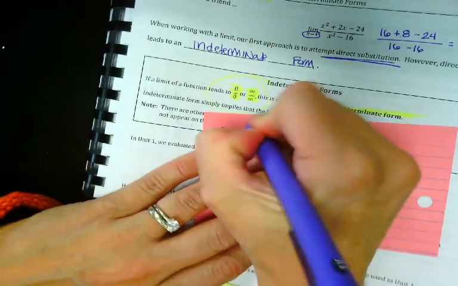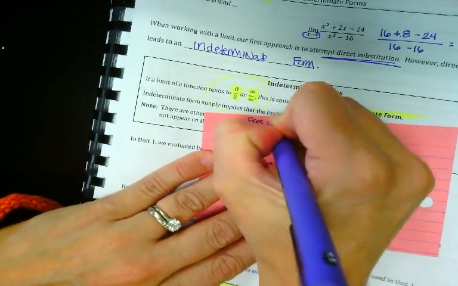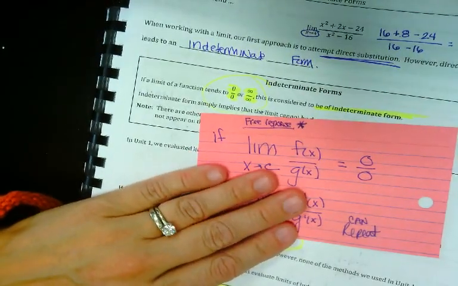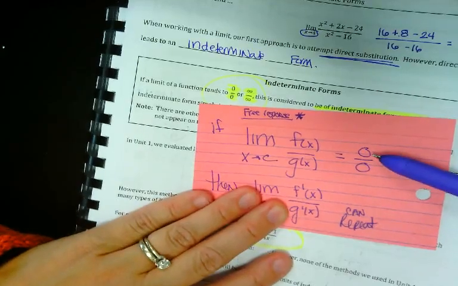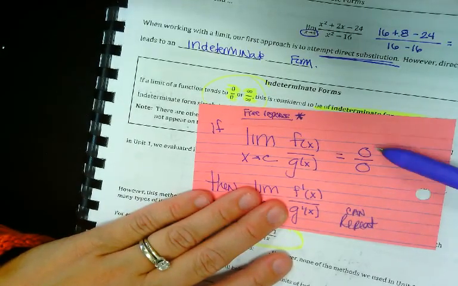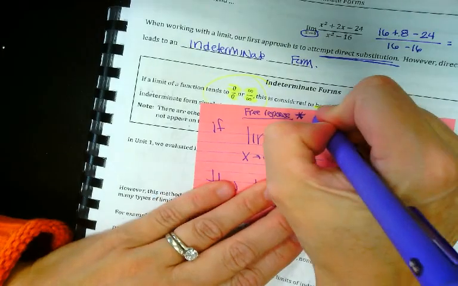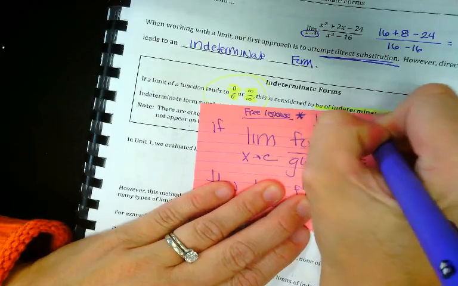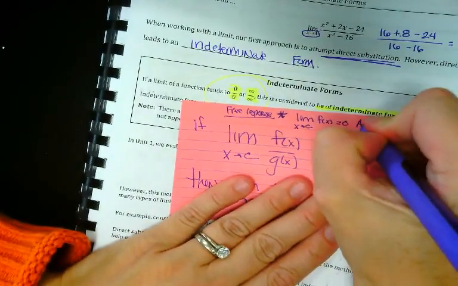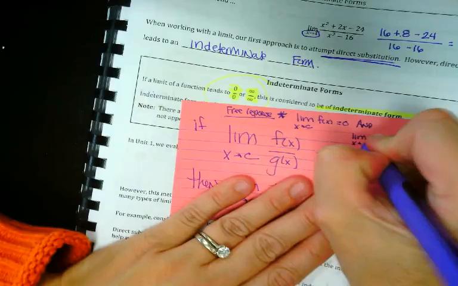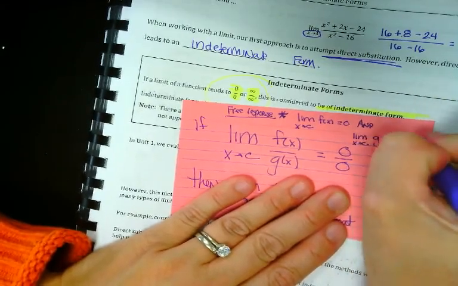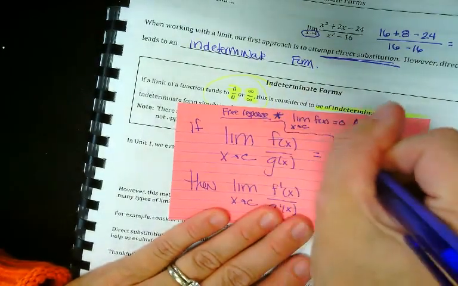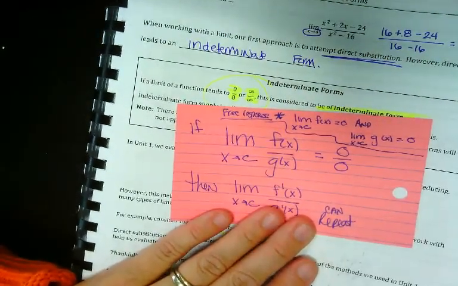If it's a short answer question, they call that free response. If it's in the free response, this is just super annoying. They don't give you credit for writing 0 over 0. So if this is a 3-point question, they give you 0 on it. You have to specifically say the limit as x approaches c of f of x equals 0, and the limit as x approaches c of g of x equals 0. Which you feel like you're saying by doing this, but they said that's not credit. You actually have to write this out separately. Then you can take the derivative of both.